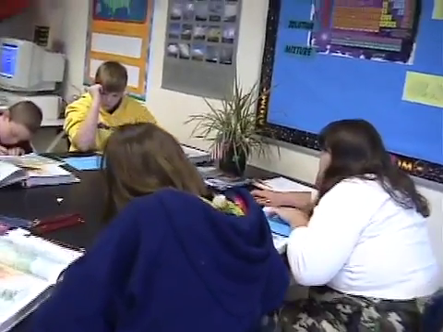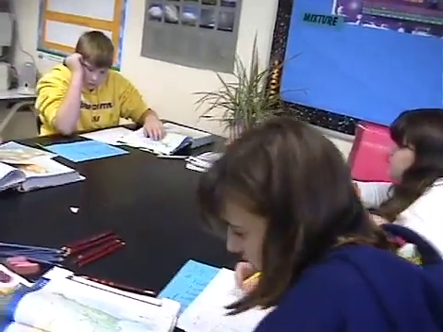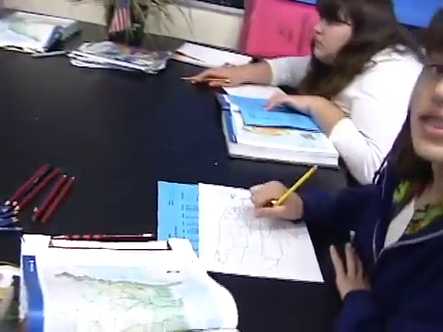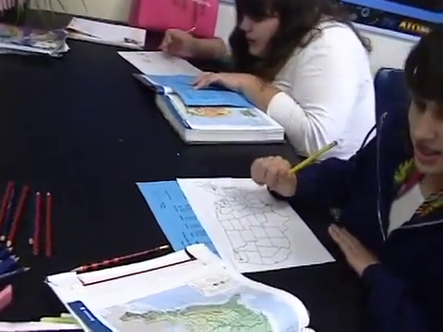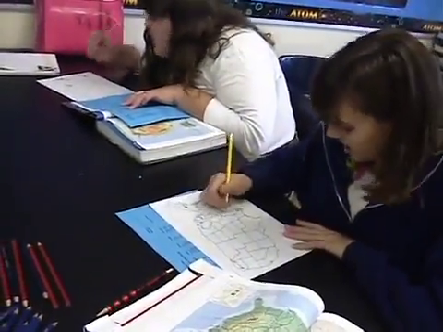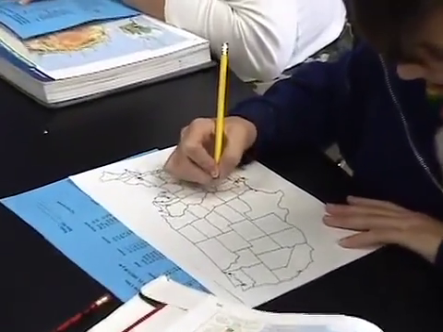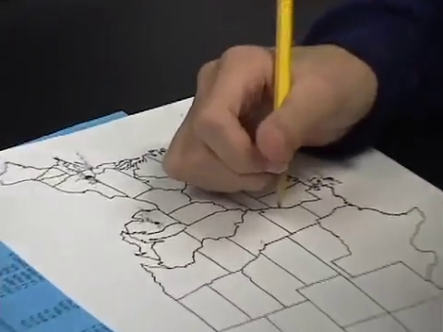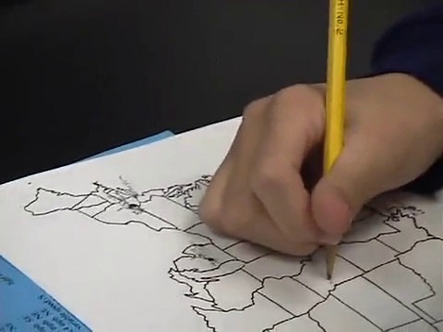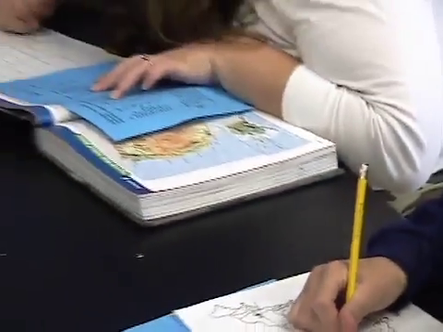Make sure you're putting those in the right place. Okay. Right here. Because it looks like Los Angeles is on top of your circle. Your circle needs to be to the left of that city name. Yes, and that's the one where I told you to just put the arrow anywhere.